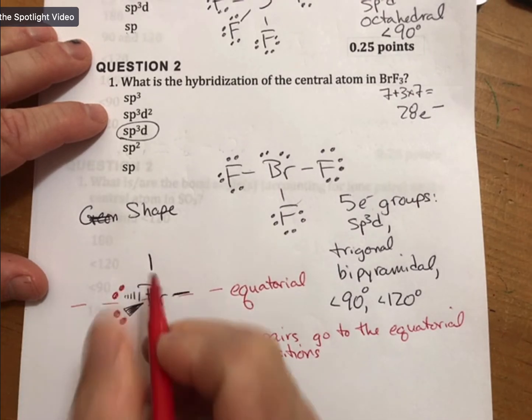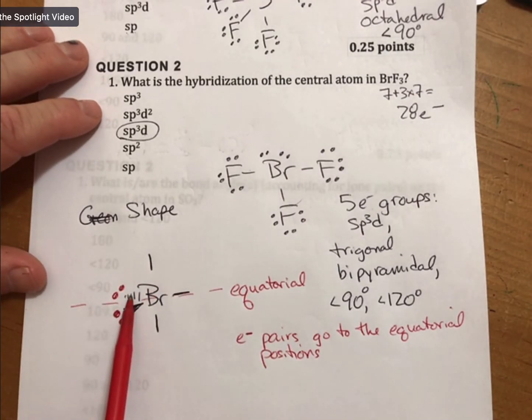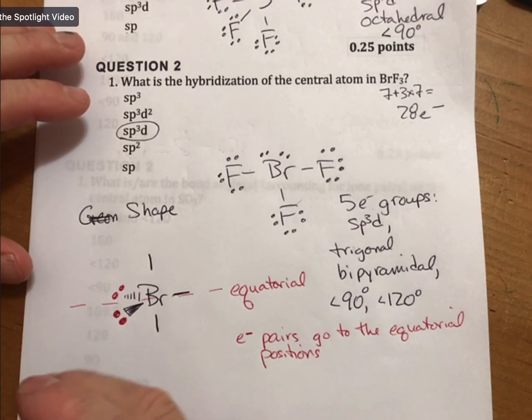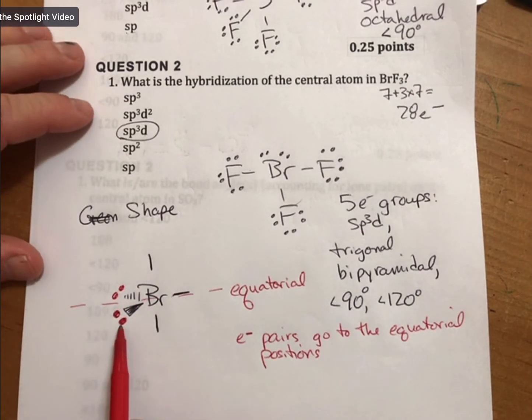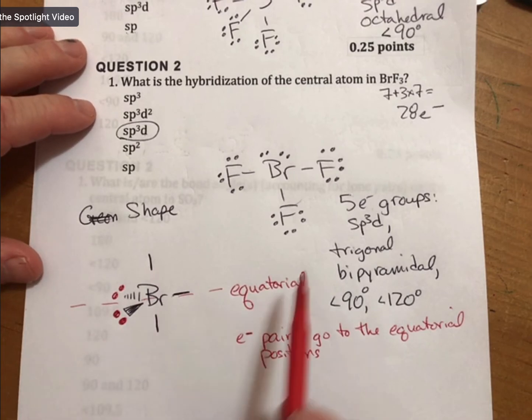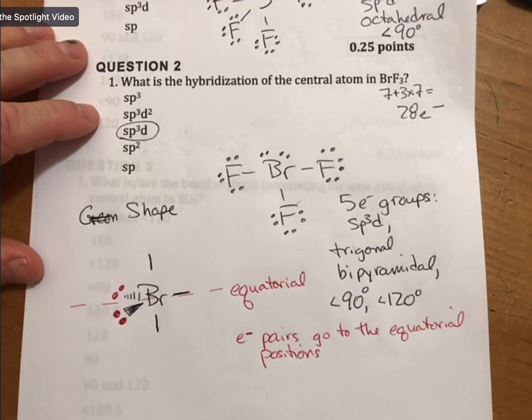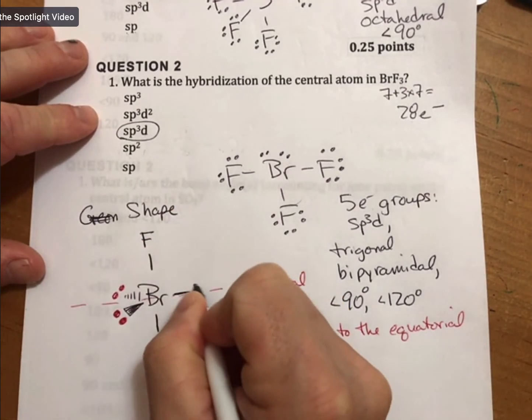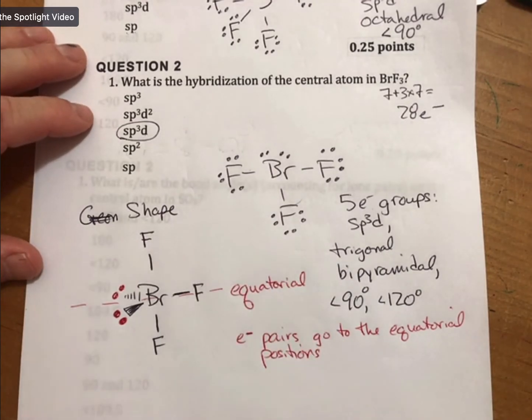So again, it's not technically correct to draw bonds here, but the idea is that these 2 pairs of electrons are in these positions. So you could either just draw the pairs of electrons here, or I'm okay if you draw the bonds. And the 3 fluorines go in the other 3 positions.